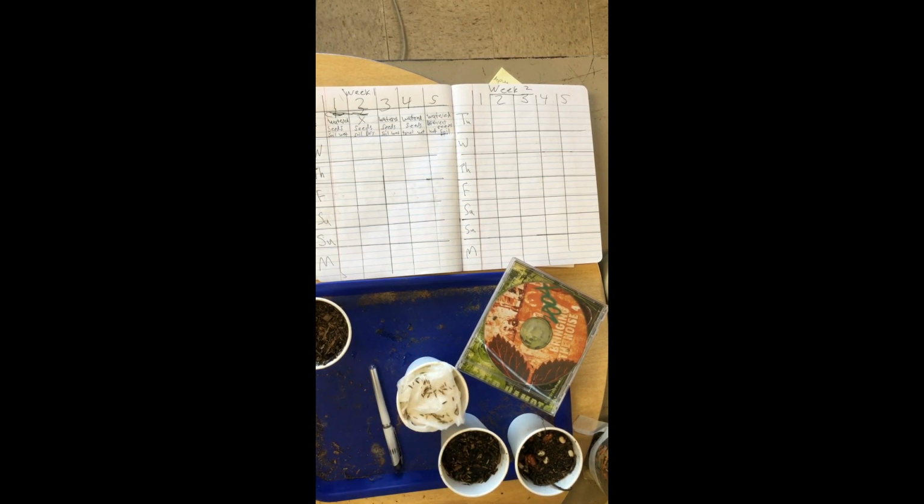Okay, so what I'm actually going to do is put this stuff on, where am I going to put it? Yeah, I'm going to put it all on the windowsill. I'm going to put all my cups on my windowsill so they can grow over here.